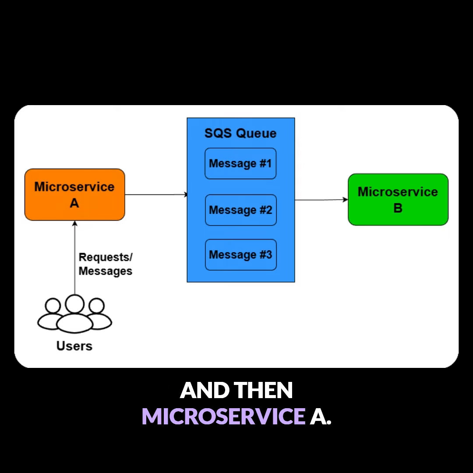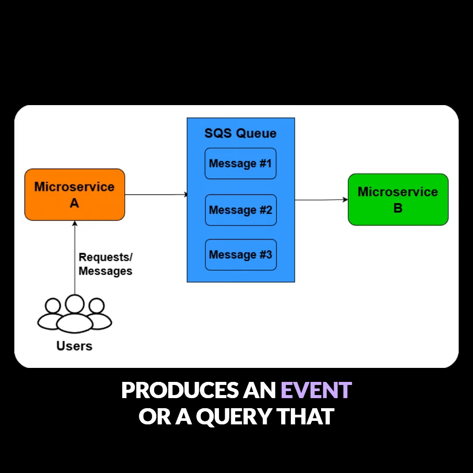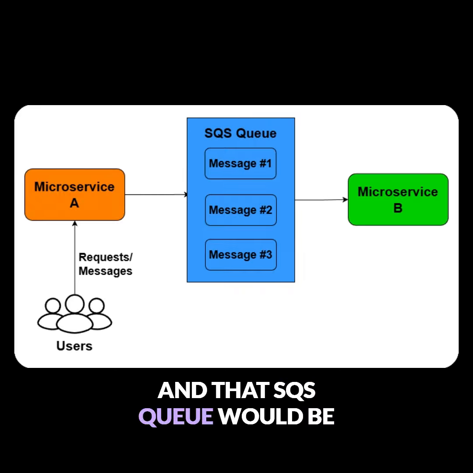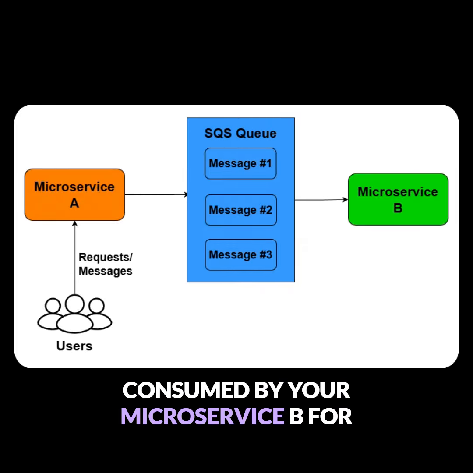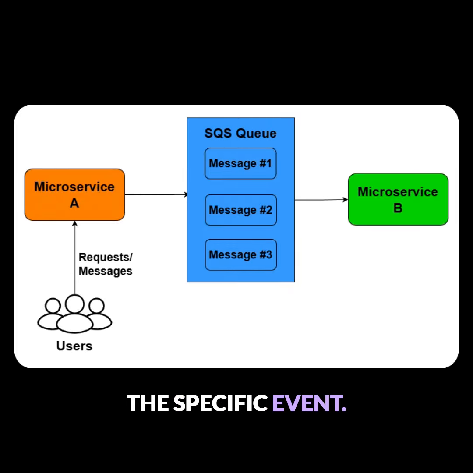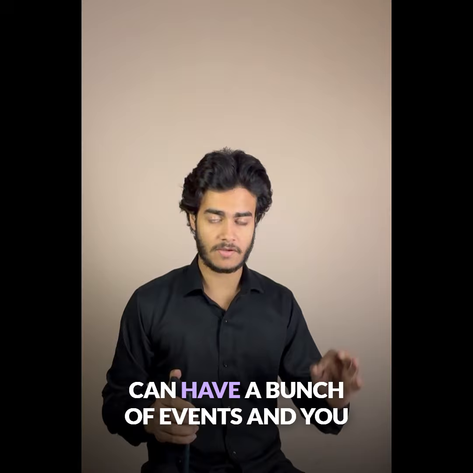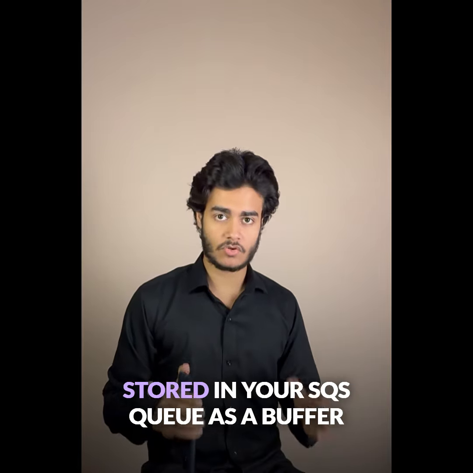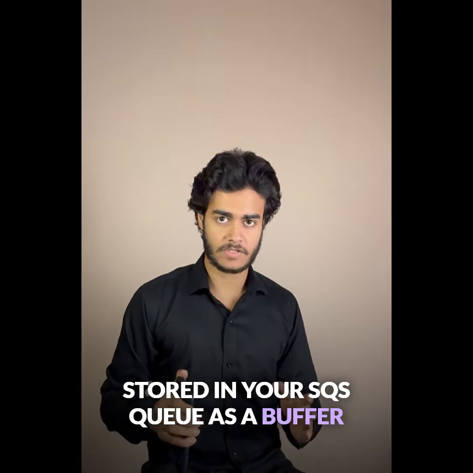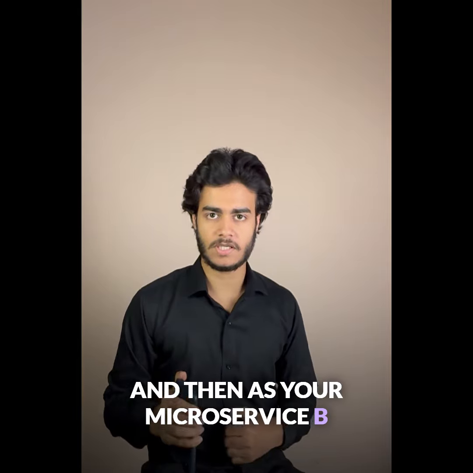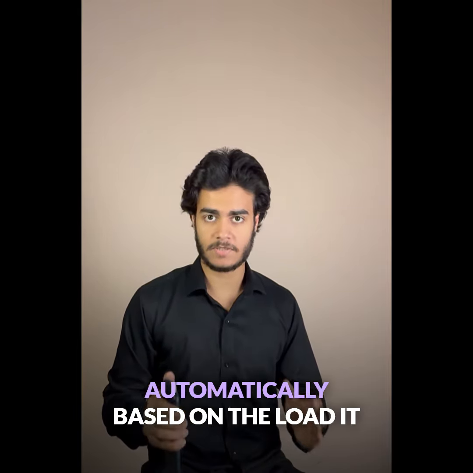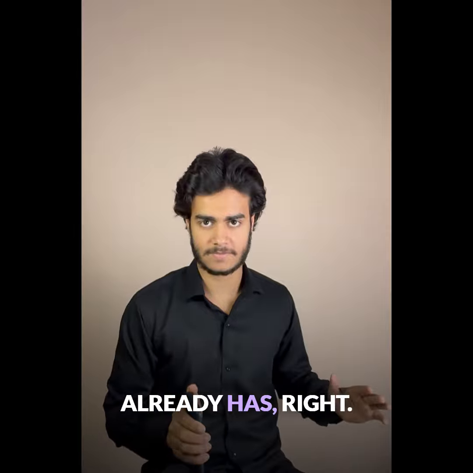And then microservice A produces an event or a query that would be stored in your SQS queue, and that SQS queue would be consumed by your microservice B for the specific event. So this way your microservice A can have a bunch of events and tasks for the microservice B stored in your SQS queue as a buffer, and then as your microservice B communicates or processes the request, it scales automatically based on the load it already has, right?